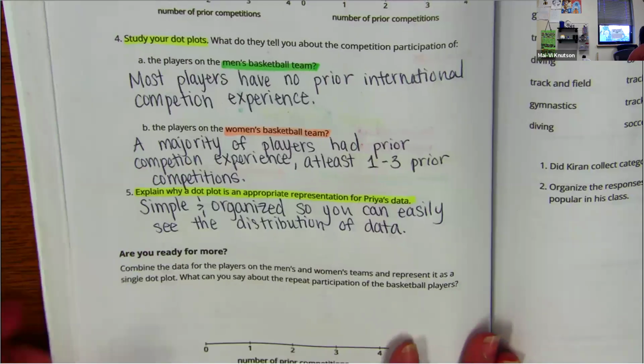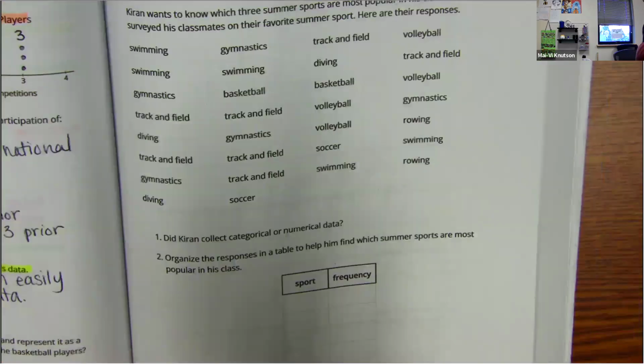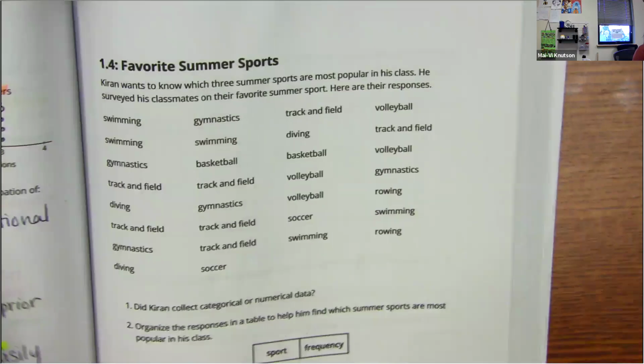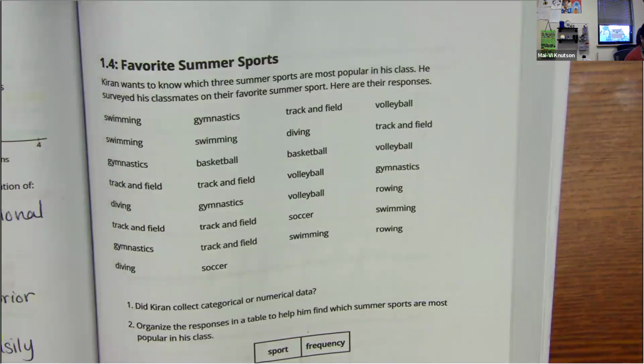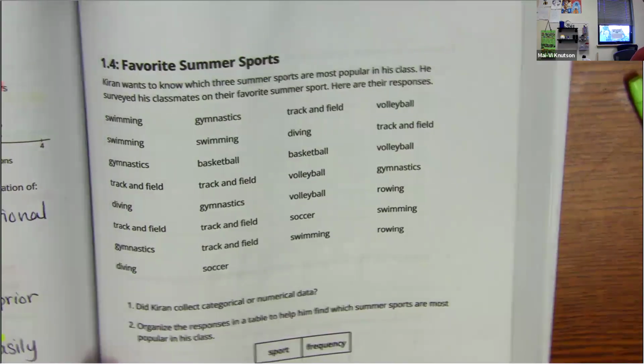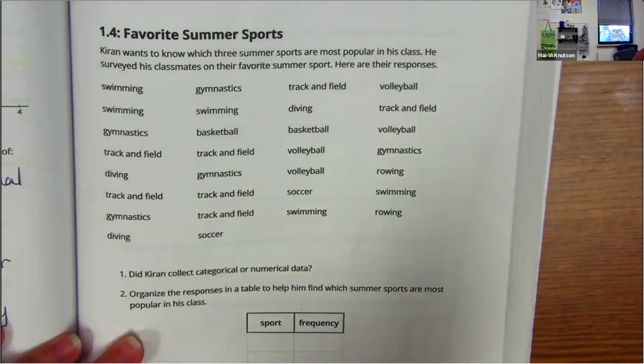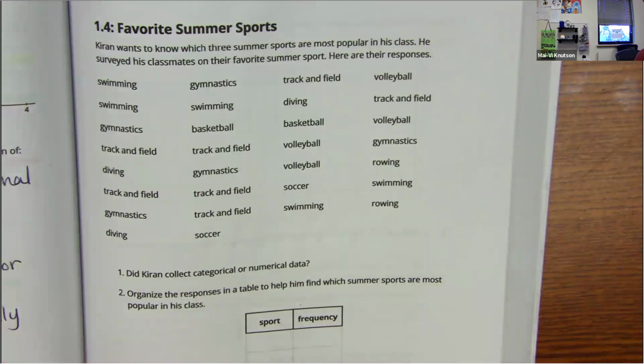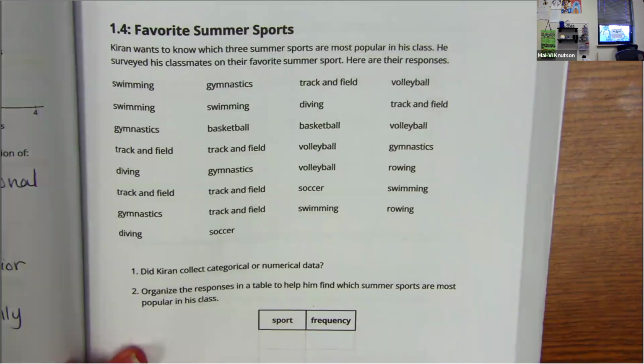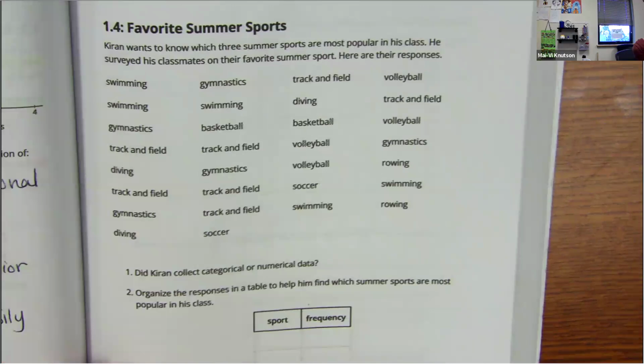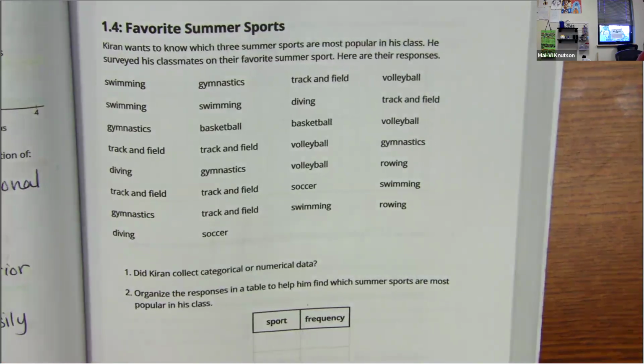All right, let's move on. If you want to pause the video here, you're more than welcome to pause the video and try to do activity 1.4, favorite summer sports. And then you can start the video up again and make sure you double check your answer. So like I said, go ahead and pause the video here for like 5 minutes if you have the time, and then try this activity and then start the video up again.